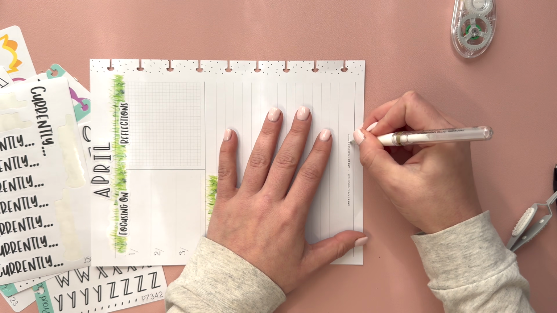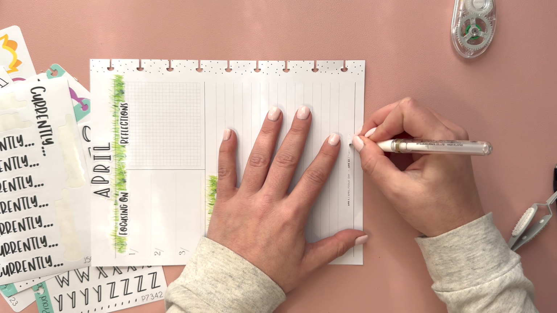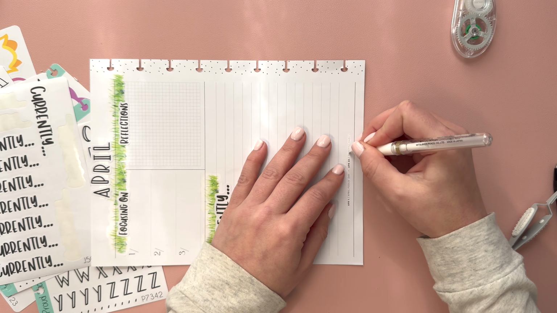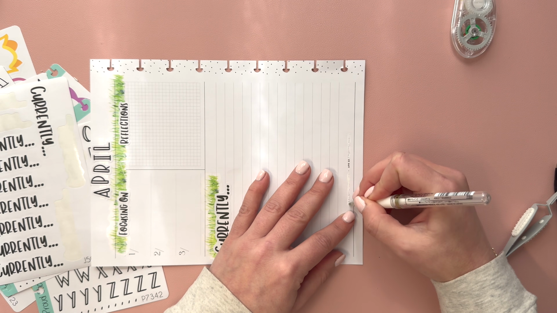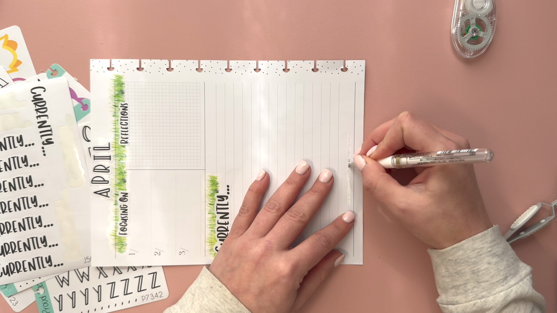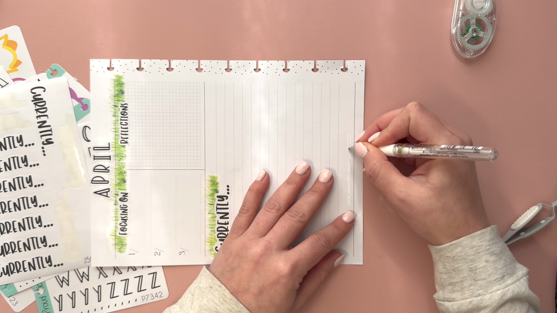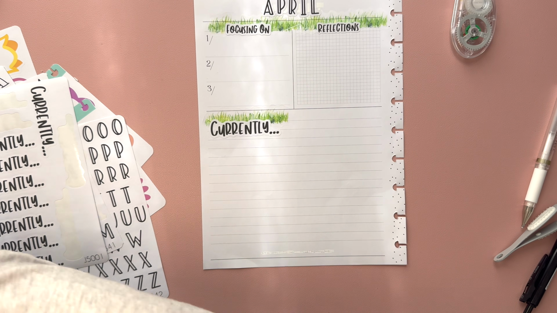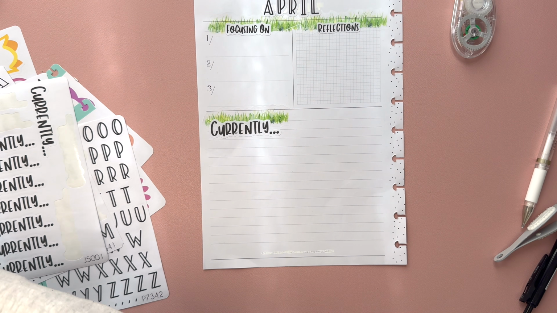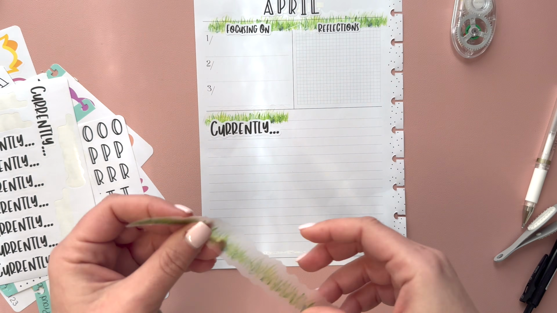I have the holidays in my classic planner. I mean, there are more holidays than just these, but I don't need them in my currently page. I think that my needs for a currently page have changed a lot over the years, and now I've sort of figured out that sweet spot for me.